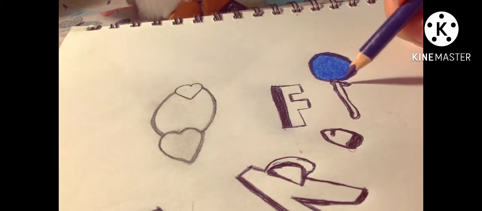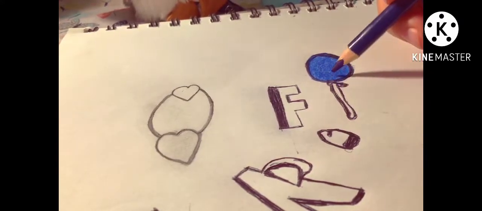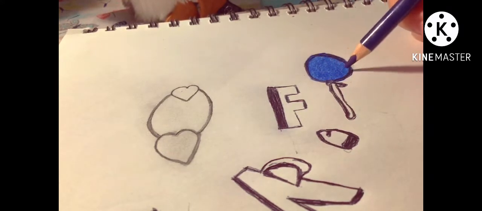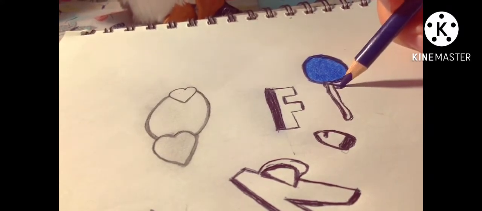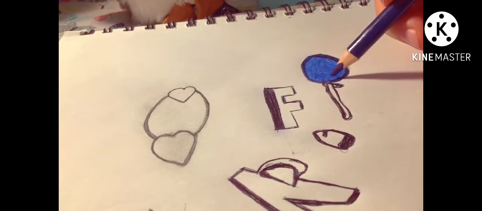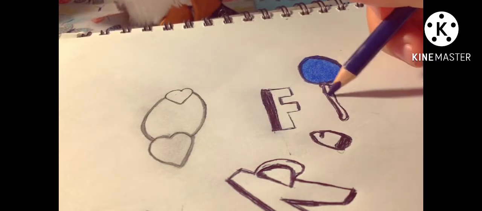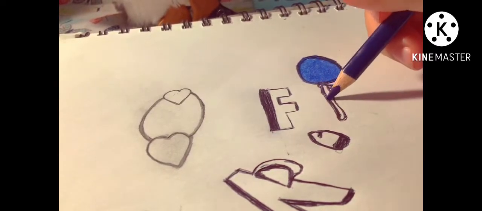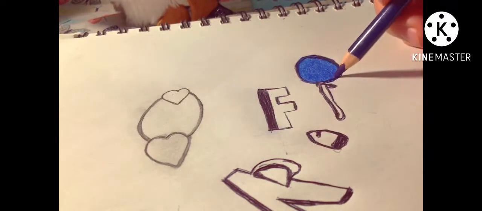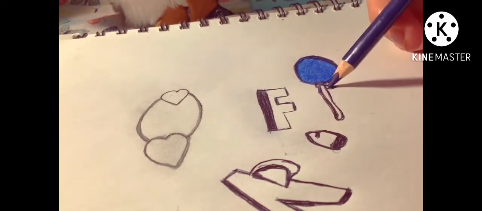It works that way too, so that way you won't have to use a black marker. You can use a pen instead. A pen is a much more helpful tool than a marker to do these kinds of drawings, if you're good at making these kinds of letters. And if not, then use a marker.